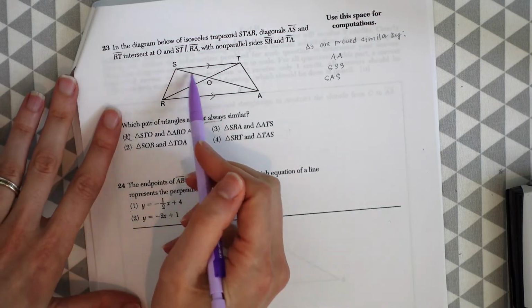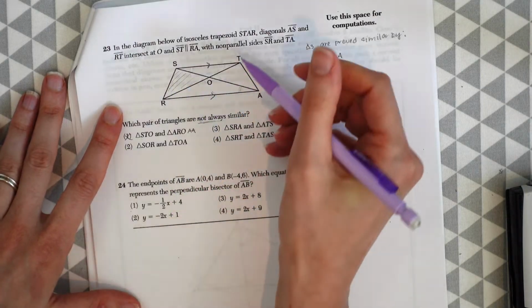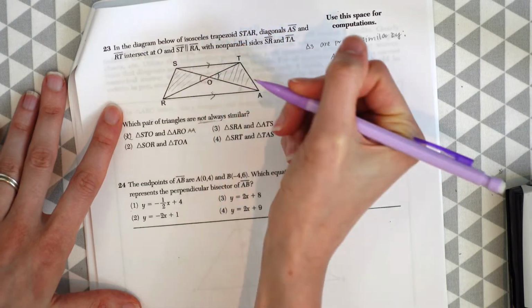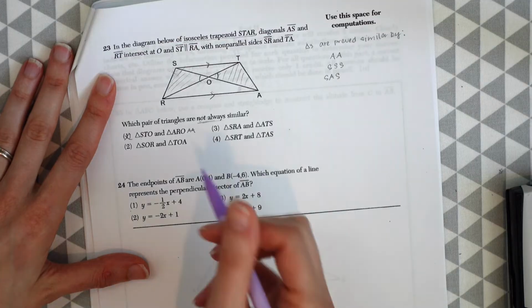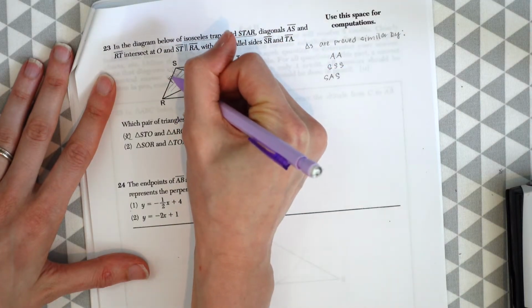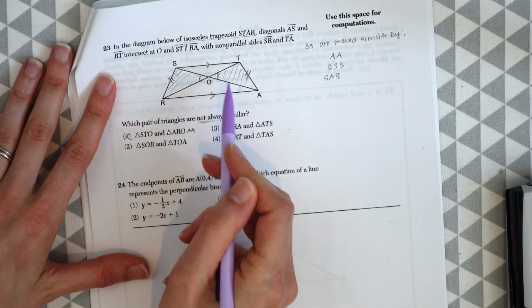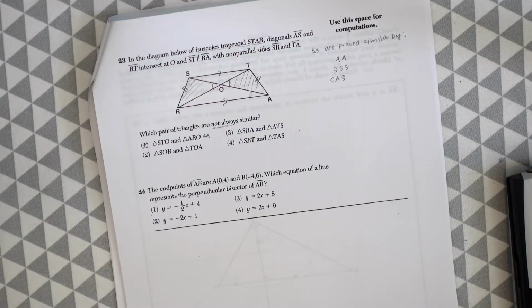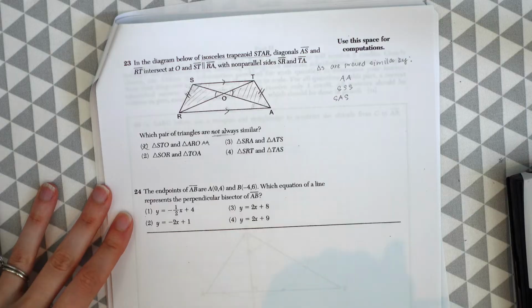Triangle SOR over here and triangle TOA over here. So again, we have vertical angles. If you look back, it does say that this is an isosceles trapezoid, so that means that this side is going to be equal to this side. So we have a side and an angle, and then can we find another side?